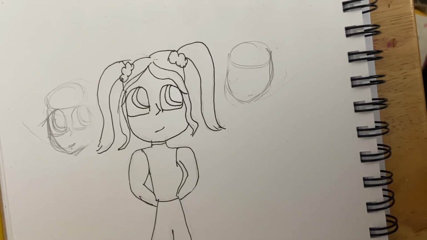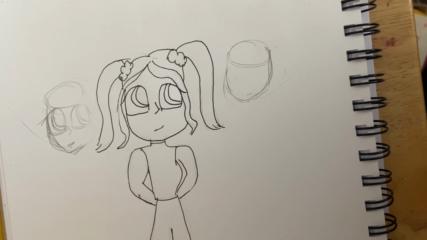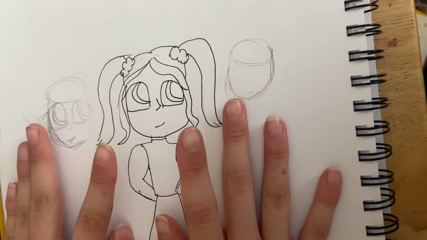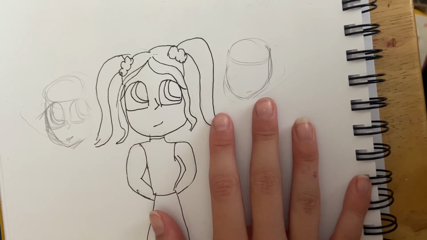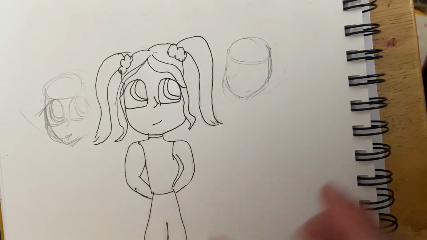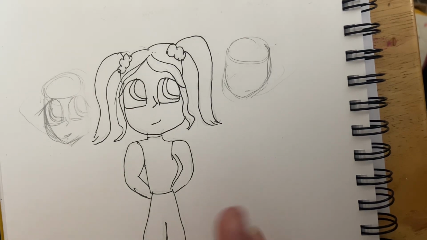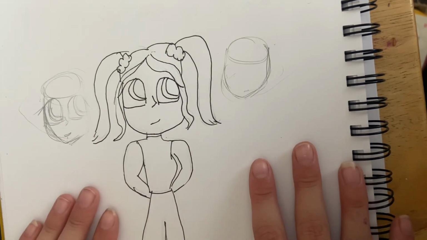I have new pencils, so they're quite nice at the moment. So we've got our eyes, the nose and all that. Like I say, the way I draw it is I draw big eyes and all that, and sometimes I make proportions a bit different so that it's more cartoony.